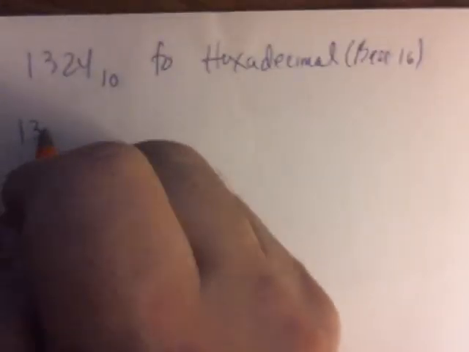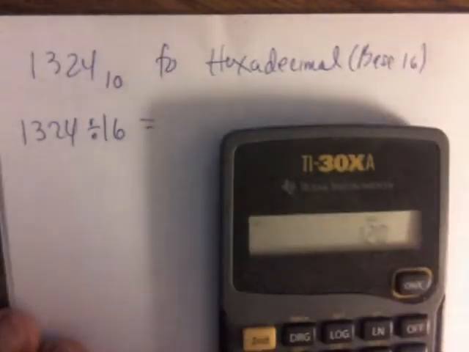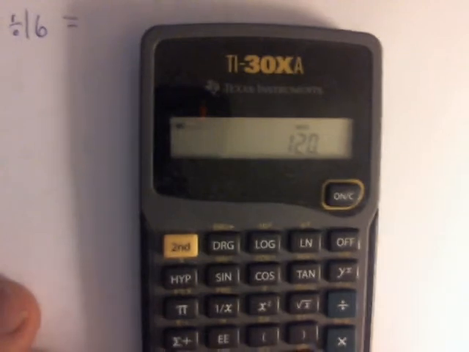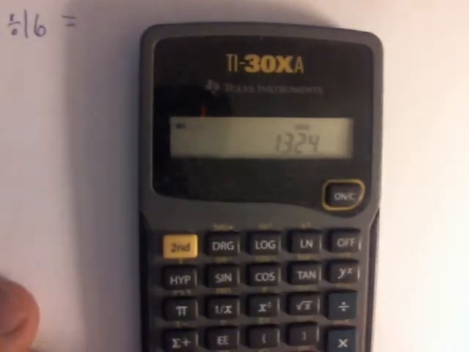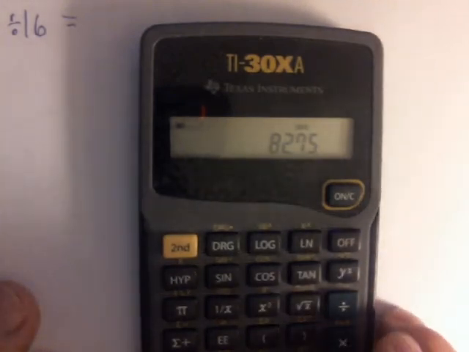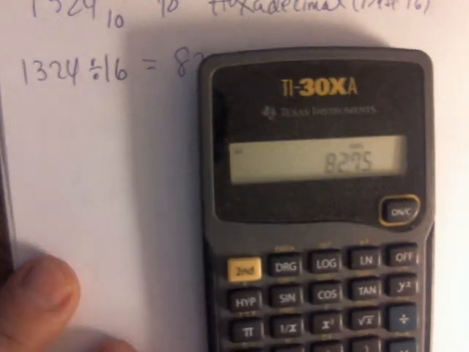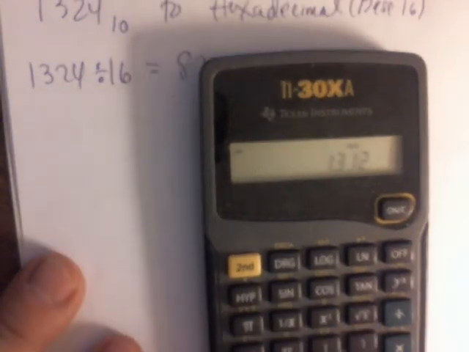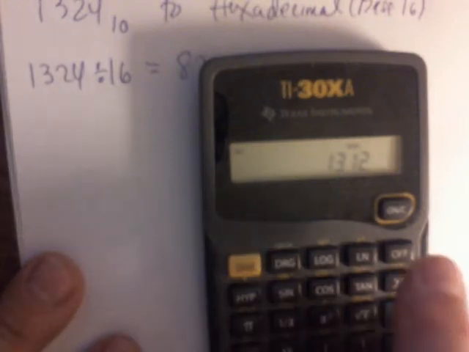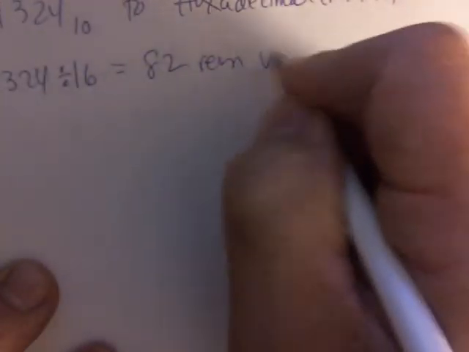So we take 1324 divided by 16. Now this is probably going to look worse on the calculator, but let's look at it. 1324 divided by 16 equals 82.75. Remember, I'm just writing down the 82. Now, how do I get my remainder? Well, I'll take 82 times 16, which is 1312. And if you look at 1324 minus 1312, you get 12. So my remainder is 12.